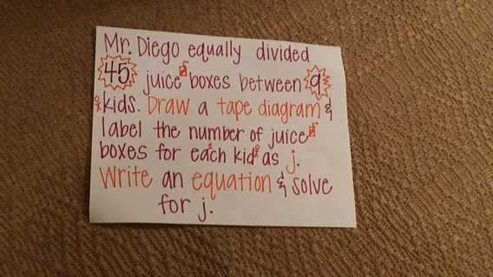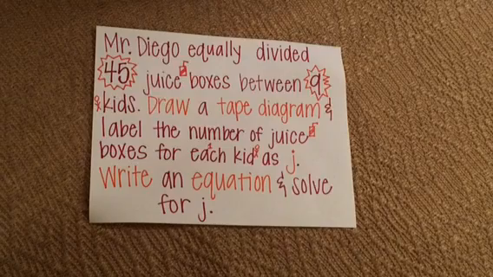Draw a tape diagram and label the number of juice boxes for each kid as J. Write an equation and solve for J. Okay, let's break this apart. So Mr. Diego, he went to Walmart, he bought 45 juice boxes. That's quite a bit of juice boxes. And he decided to give them out to 9 kids.